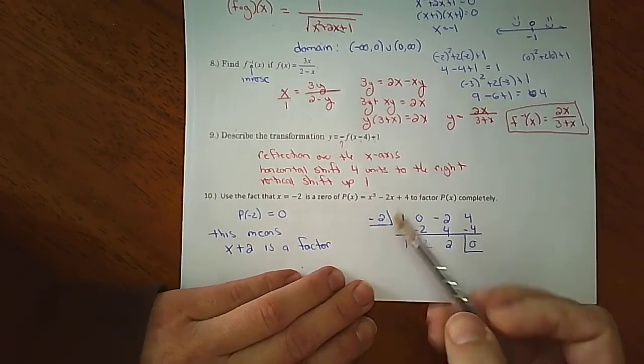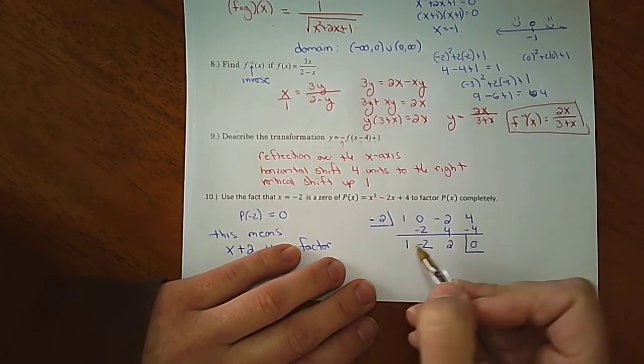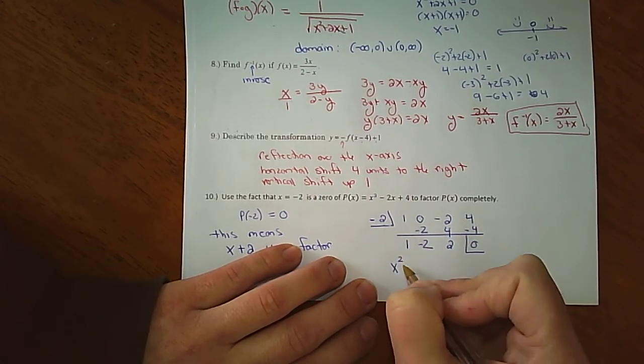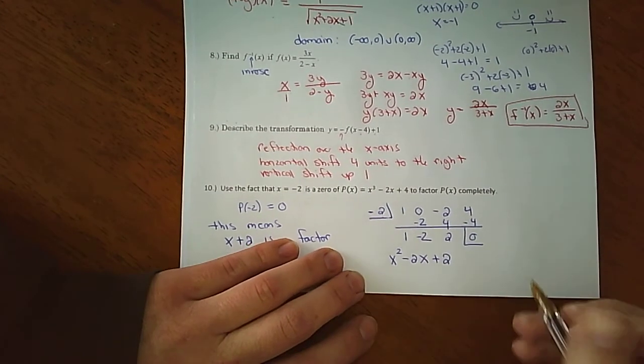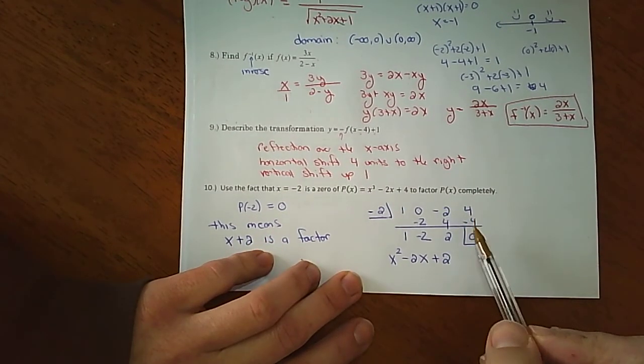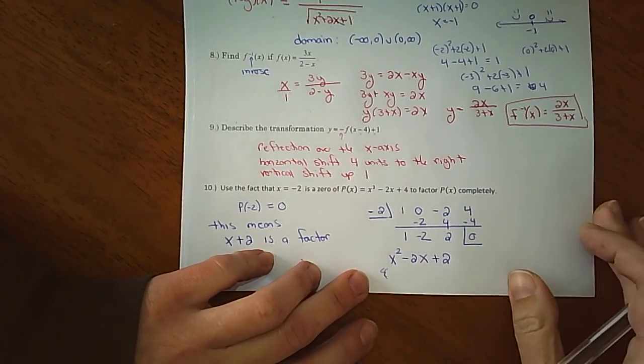Okay. Now we divided once. The original exponent used to be 3. So that means we have 1x squared minus 2x plus 2. And does this factor? Let's see here. X plus, no, it does not factor, so we have to use the quadratic formula.